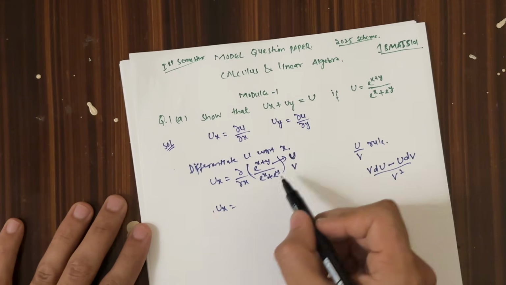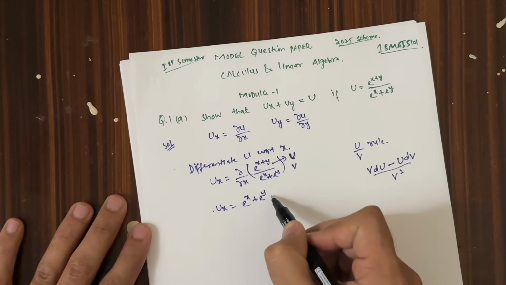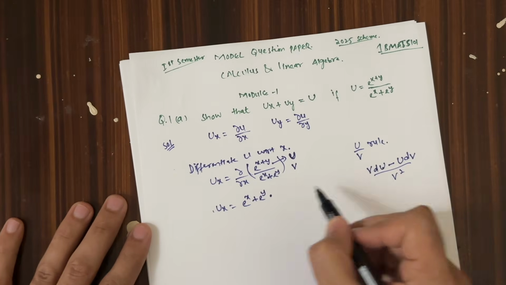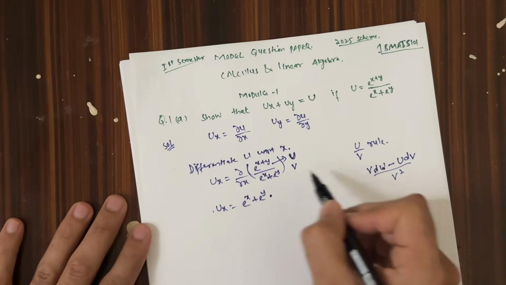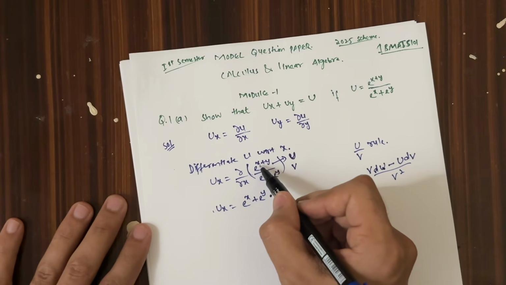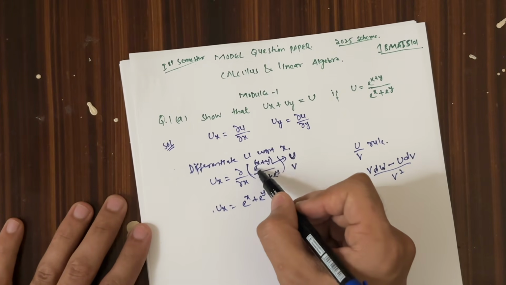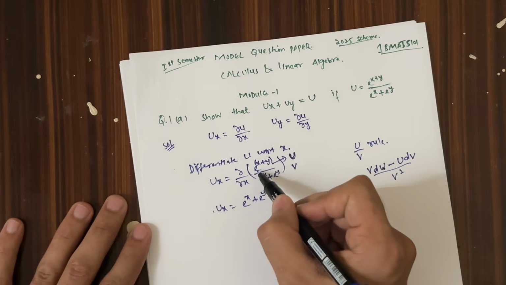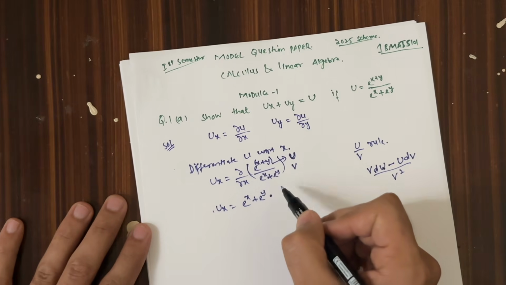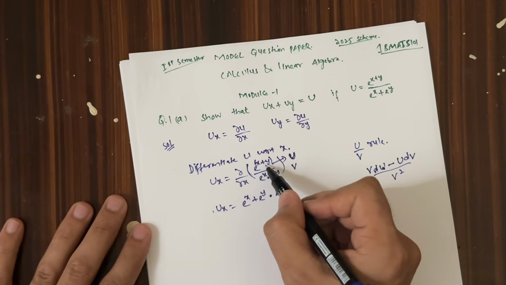So what is the v value? That is e power x plus e power y as it is, multiplied by differentiation of u. So u term is e power x plus y. What is the differentiation of e power x? We can consider this whole term as x. So differentiation of e power x is e power x, but here in terms of x we have x plus y. Are you getting my point?